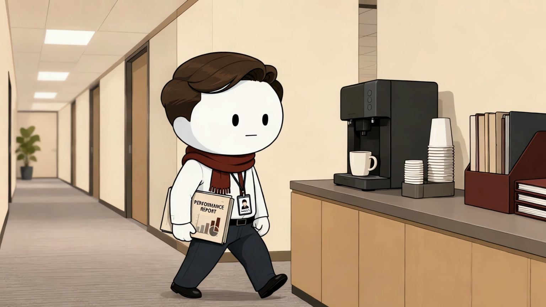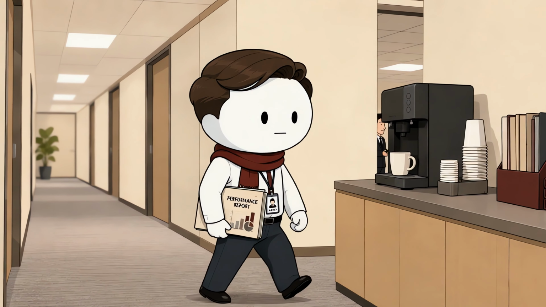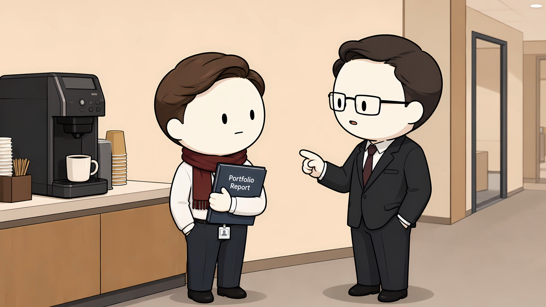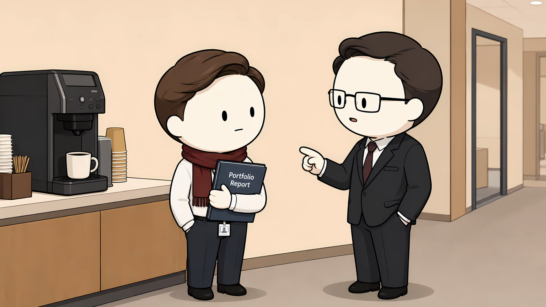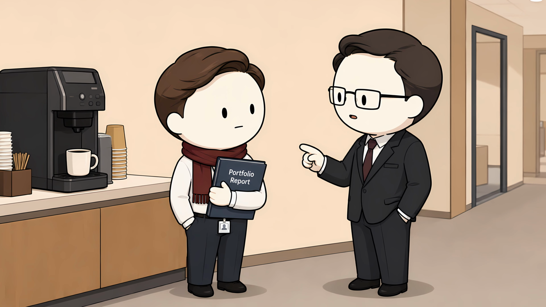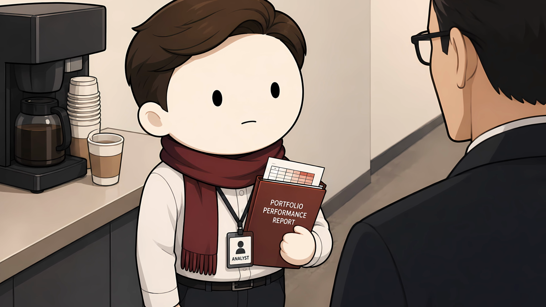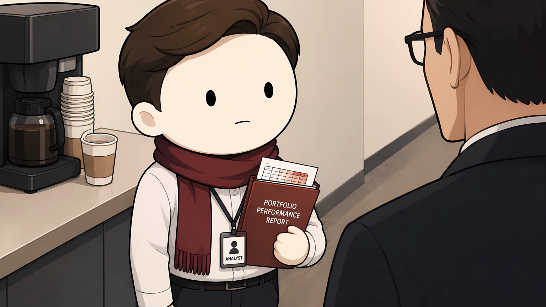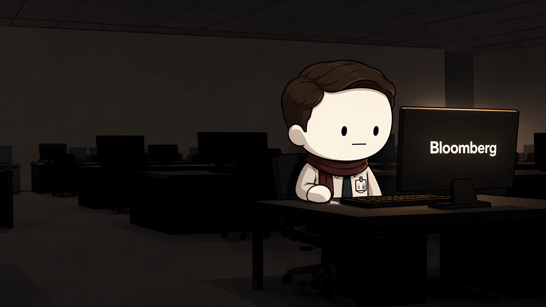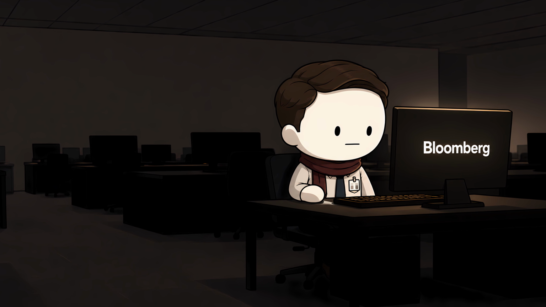You carry the performance report into the corridor by the coffee machine. At the coffee machine corridor, you hold the report while the senior RM discusses the drawdown. You keep the red cells from the Excel file in memory as the conversation tightens. In the evening open space, you return to the single-lit Bloomberg screen.